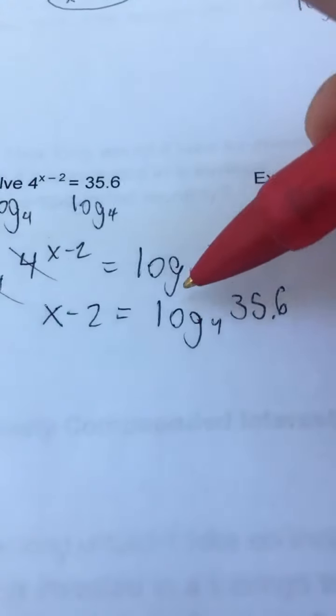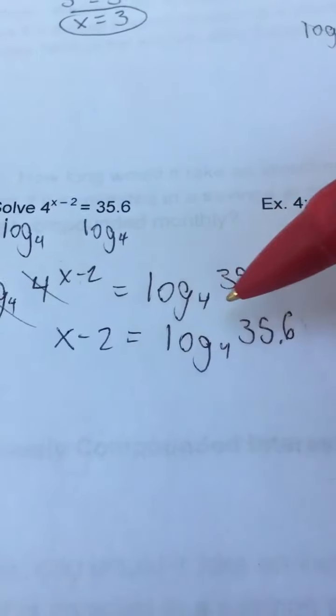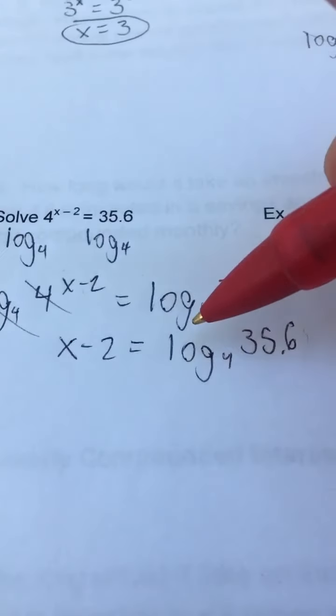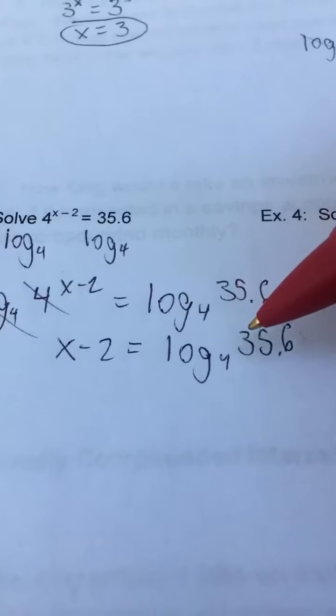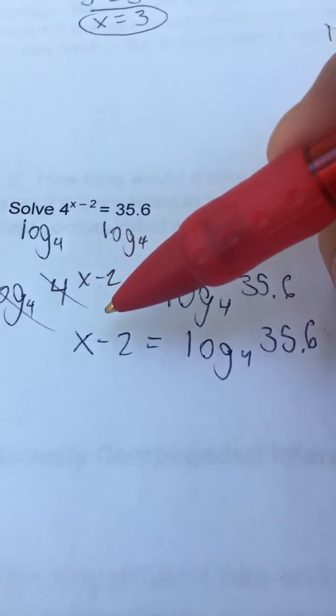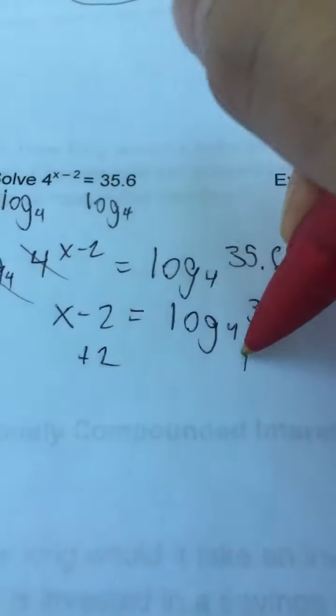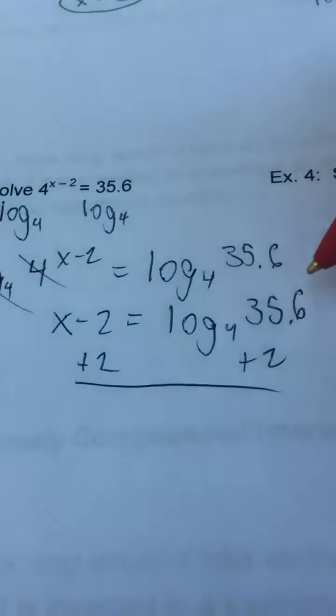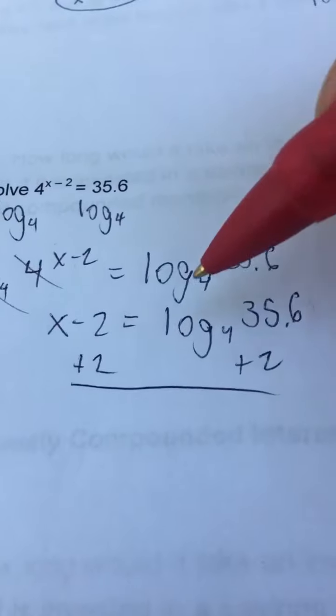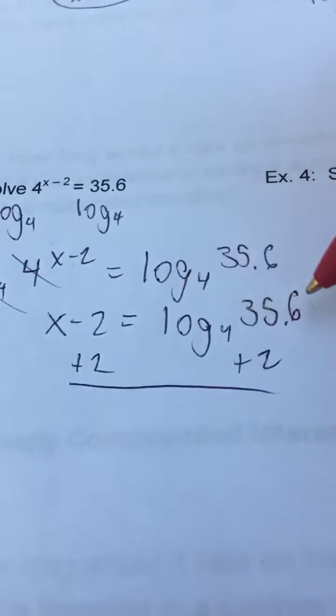And I can type log base 4 of 35.6 in my calculator. That's going to give me a decimal answer, but that's not the final answer though, because what do I need to do to get x by itself? I need to add 2. Add 2 to both sides. Now don't add 2 to 35.6. It's not 37.6. Add 2 to what you get when you take the log.